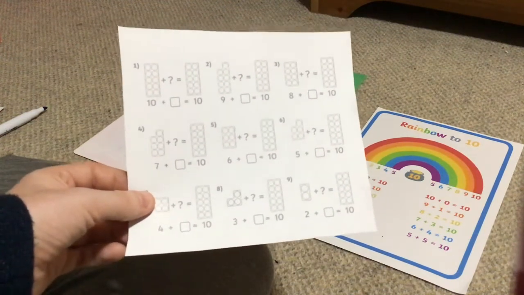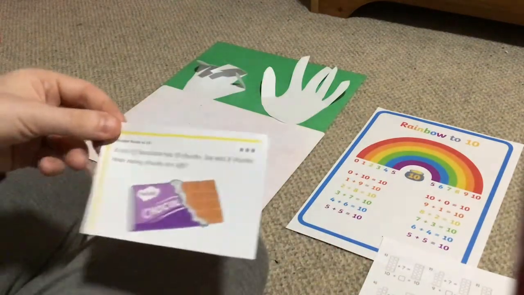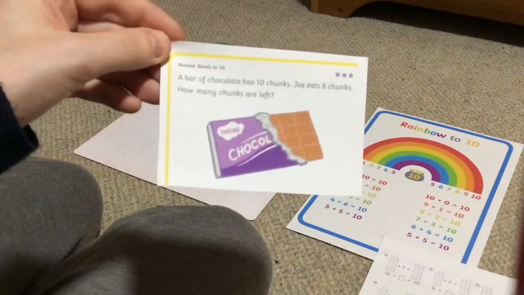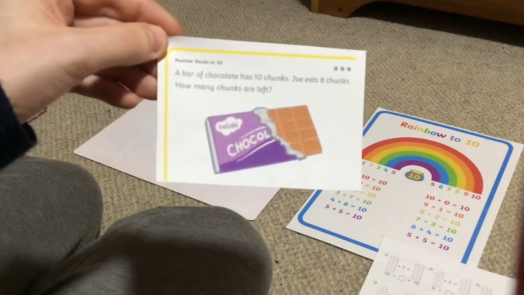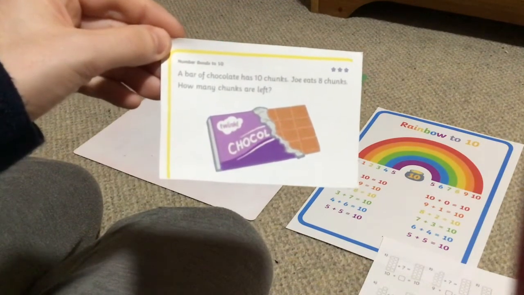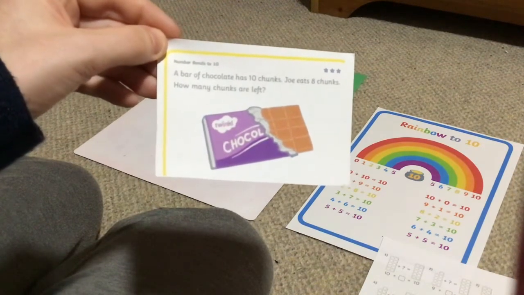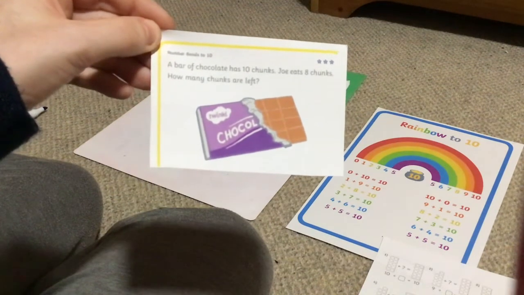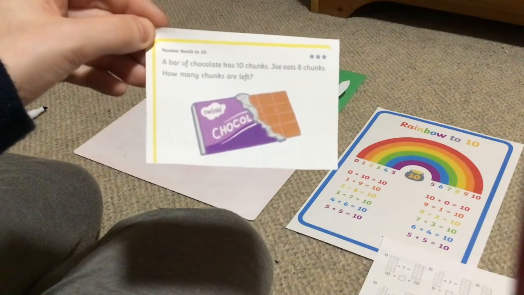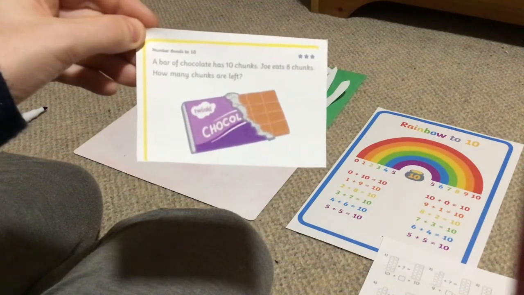So that's your first task. If that's enough for you, that's fine. But if you would like an extra challenge, there are also some cards, an extra challenge task. This is one of the tasks from there. You should have 4 tasks on this. It says a bar of chocolate has 10 chunks. Joe eats 8 chunks. How many chunks are left? Now you have to think about this one carefully. Is this an adding sentence or a subtraction sentence? If you start off with 10 chunks altogether and then you eat 8 of them, you're going to have to take away 8. So your sentence will read 10 take away 8.